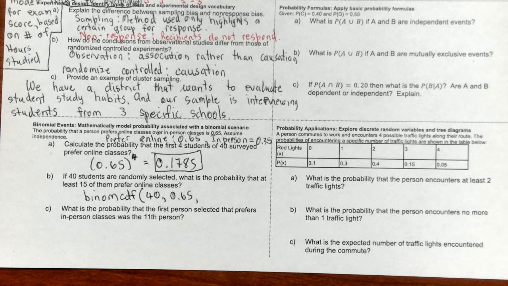But the thing about binom CDF is that it's calculating from 0 all the way to 15 as everybody picks their head up. All right?